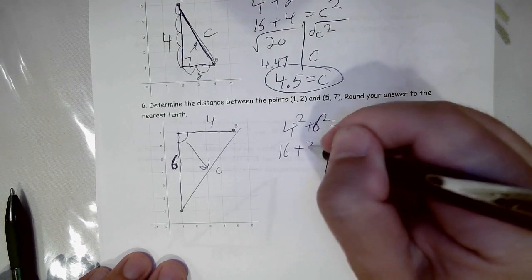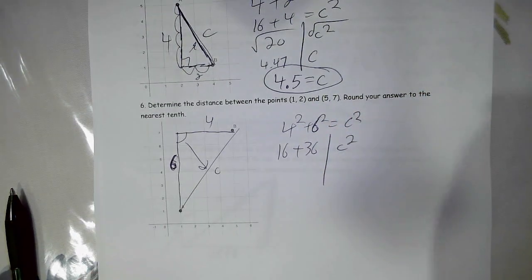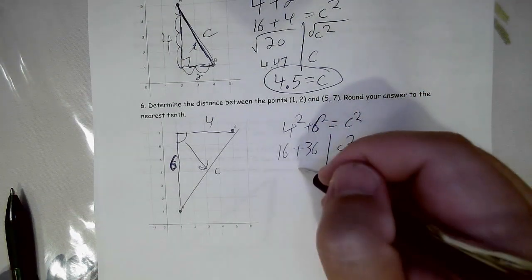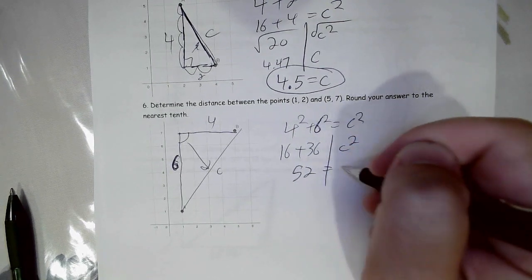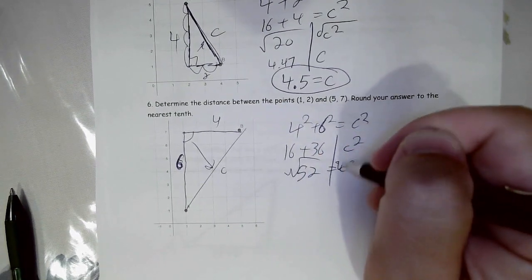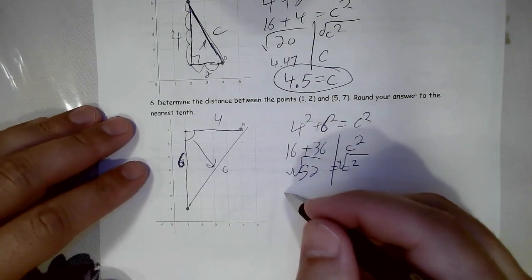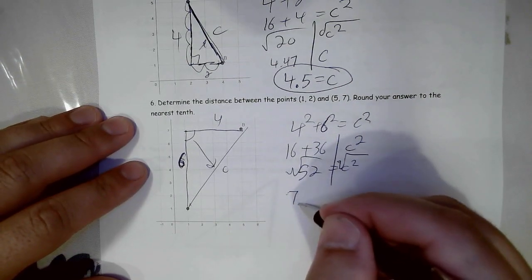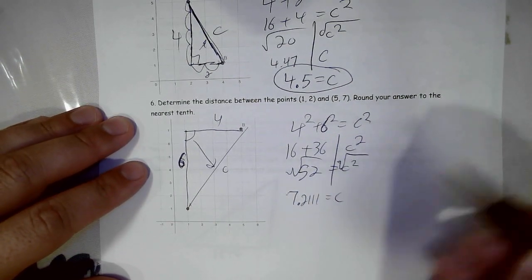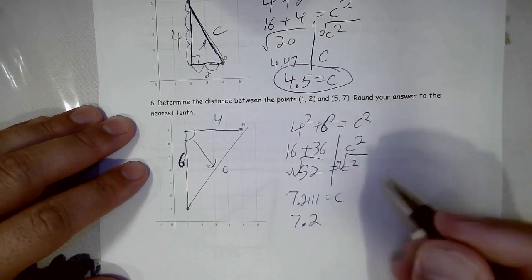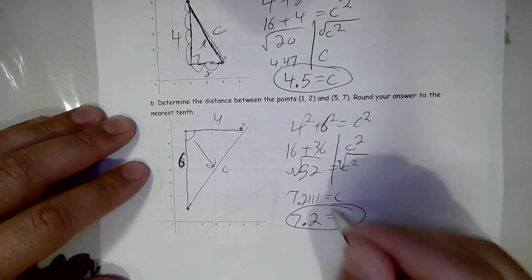I know it's 16, I know it's 36. C squared we don't know though, so add those together and I get 52. Square root. And I end up with 7.2111 equals C. Rounding to the nearest tenth, 7.2 equals C.